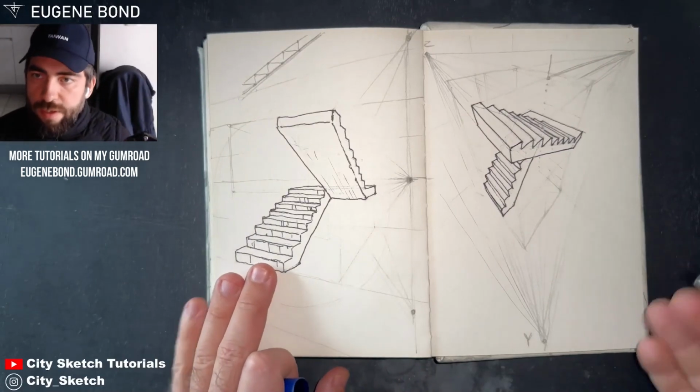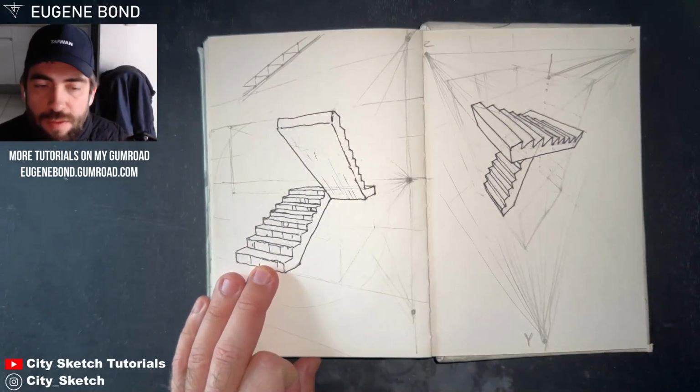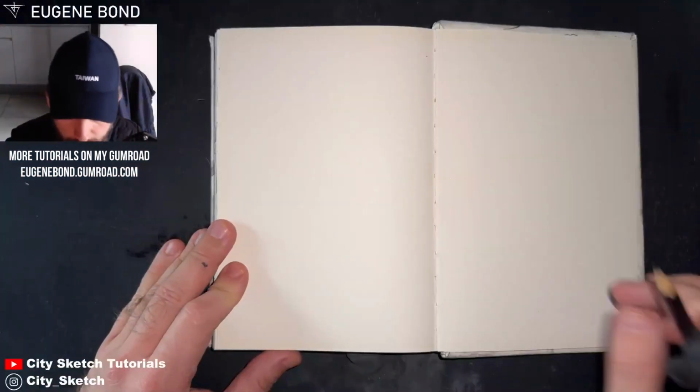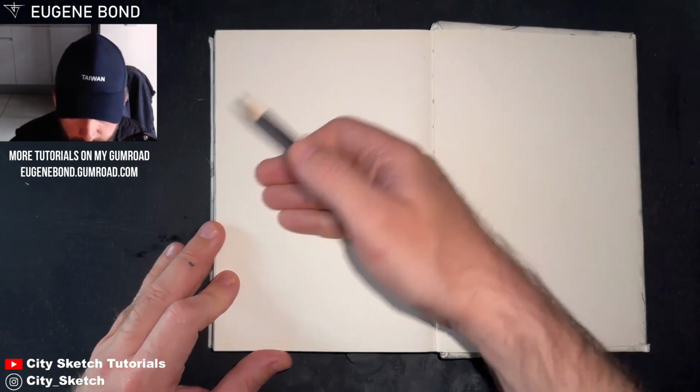So this is the staircase in a 3 vanishing point perspective. Let's draw it in a curvilinear perspective.